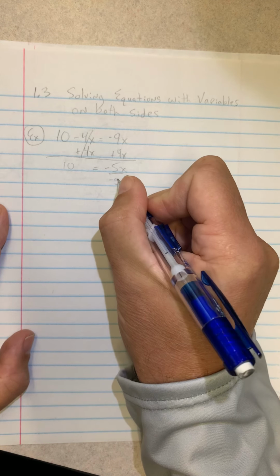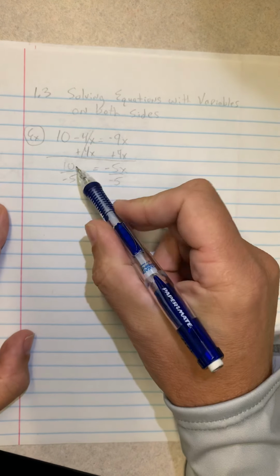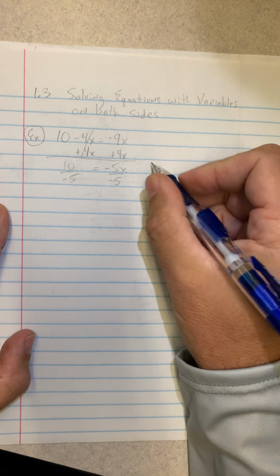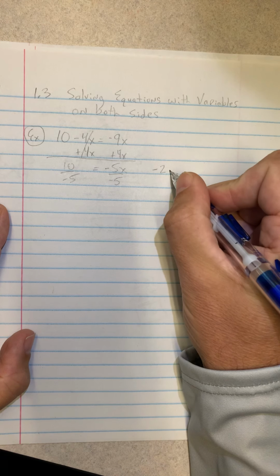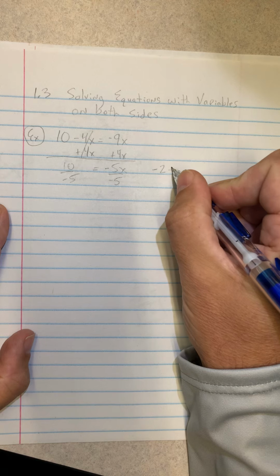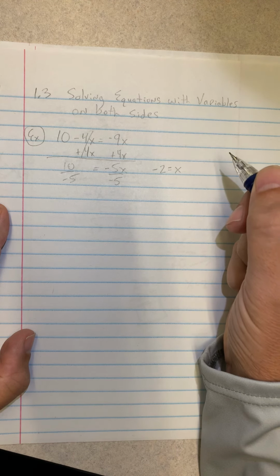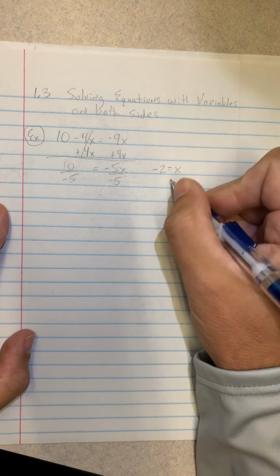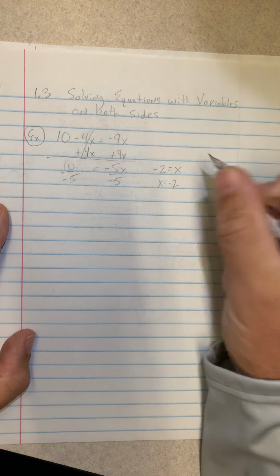I reverse that or undo that multiplication by division. Positive divided by a negative is going to be a negative answer. 10 divided by a negative 5 is negative 2. And that's what x equals. Or if you prefer, you can have x equals negative 2.